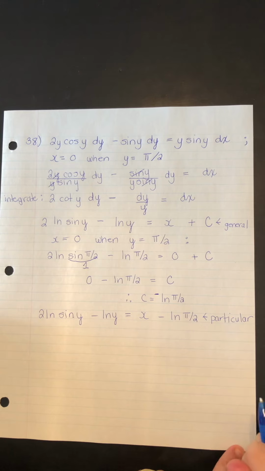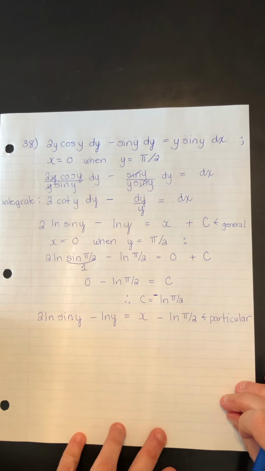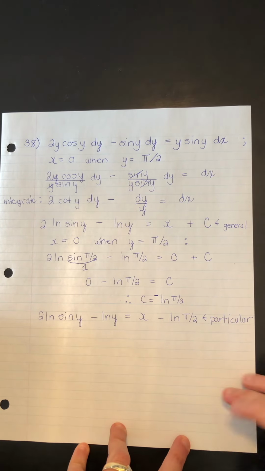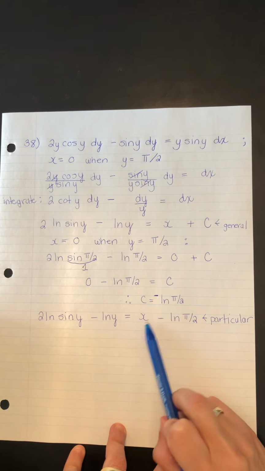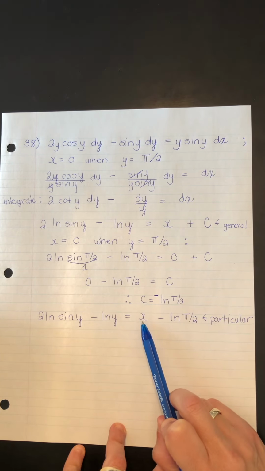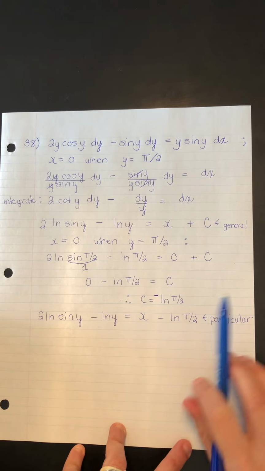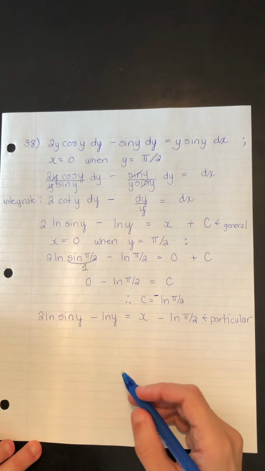However, we could simplify this considerably. So one thing we could do is collect all of the logarithms together. Unlike the last question, there is one term that is not a logarithm. So to tidy this one up, I'm going to collect all the logarithms.